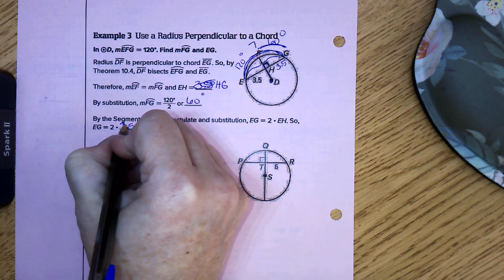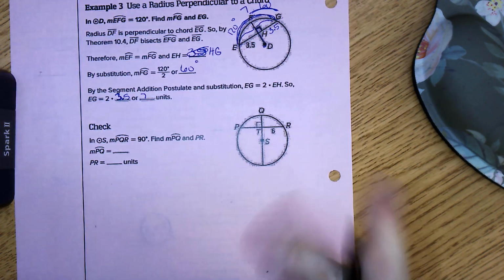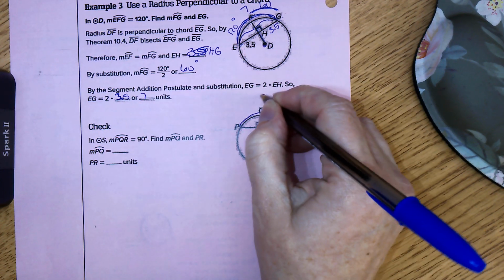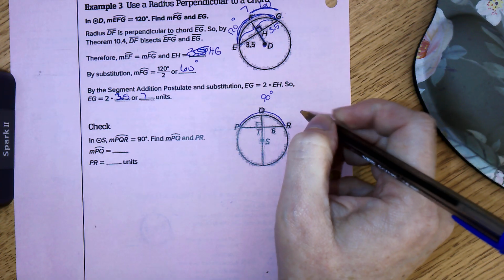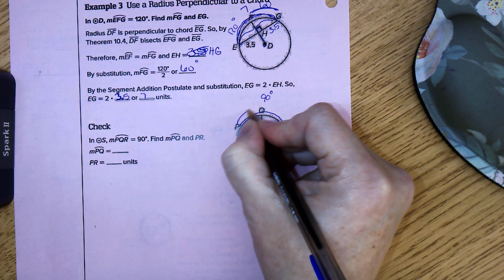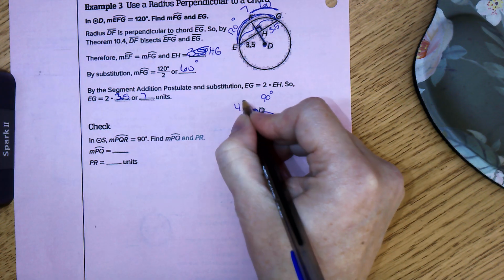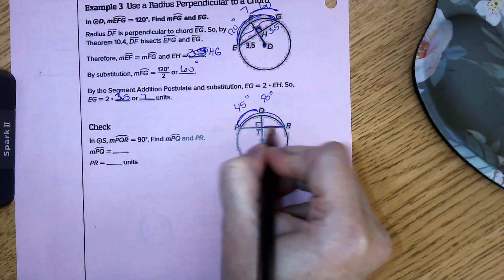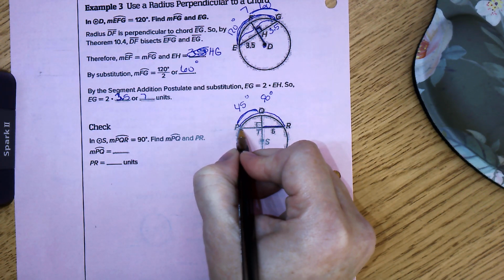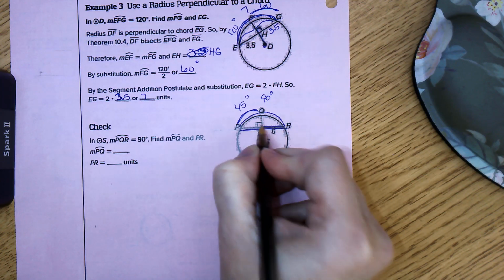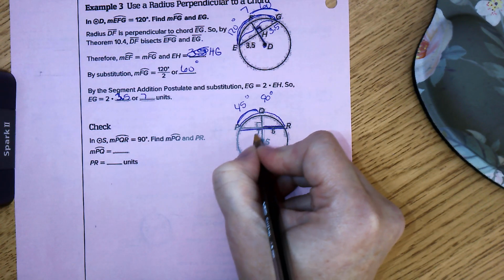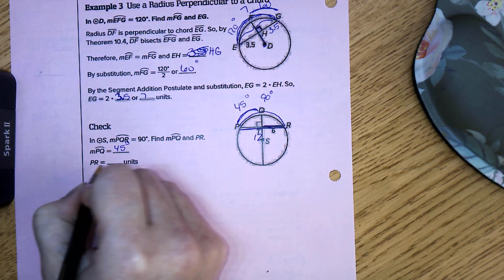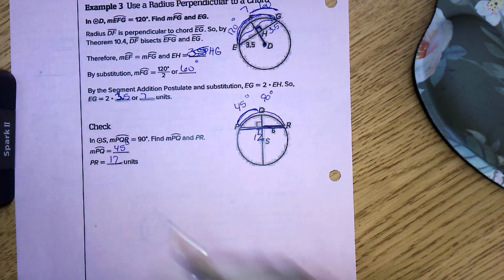All right. So we practiced that skill in class. All right, so PQR, the whole thing is 90 degrees. Well, if the whole thing is 90 degrees, then PQ would be 45 degrees. And if half of this chord is 6, then the entire chord would be what? 12. All right, so my arc is 45, and my entire chord is 12.